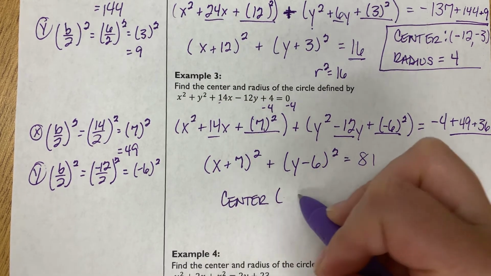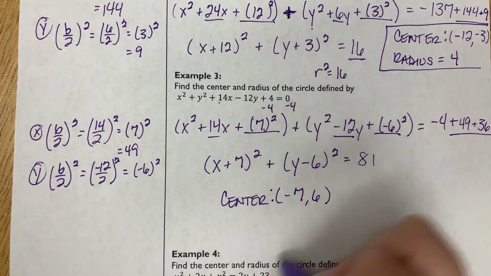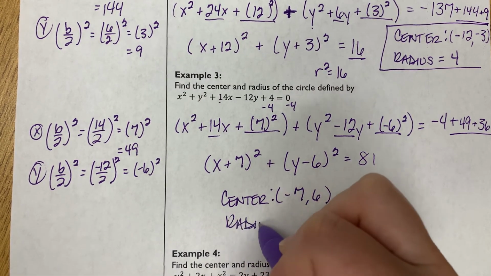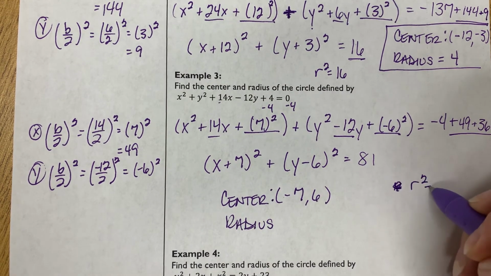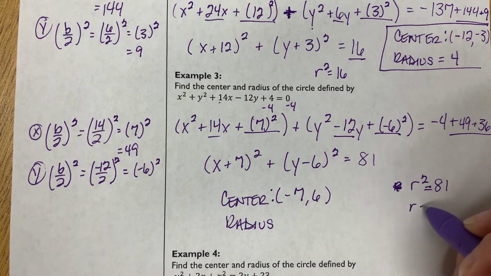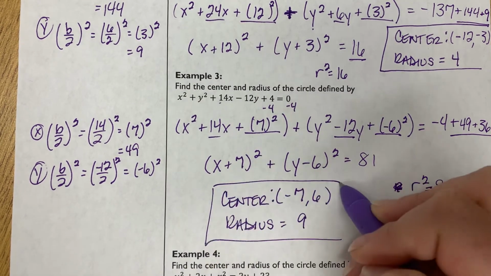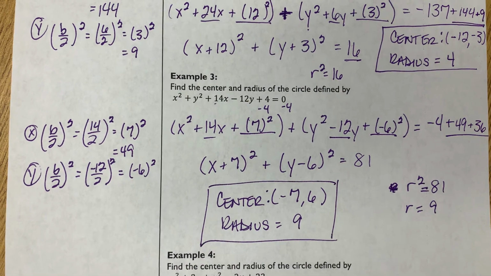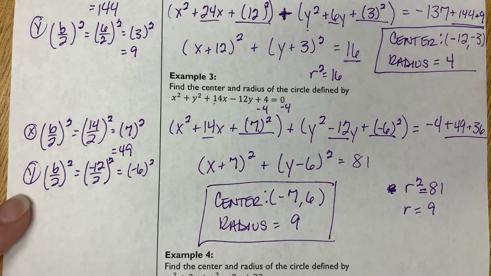I pull my center out at negative 7 comma 6. And our radius, remember we have r squared, and so our r is going to be 9. Okay, take a moment, make sure that you have that problem down, and then we'll finish it up with number 4.